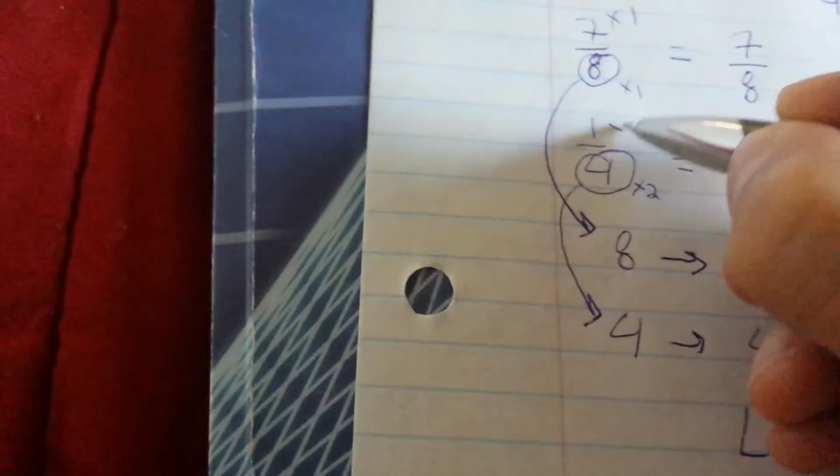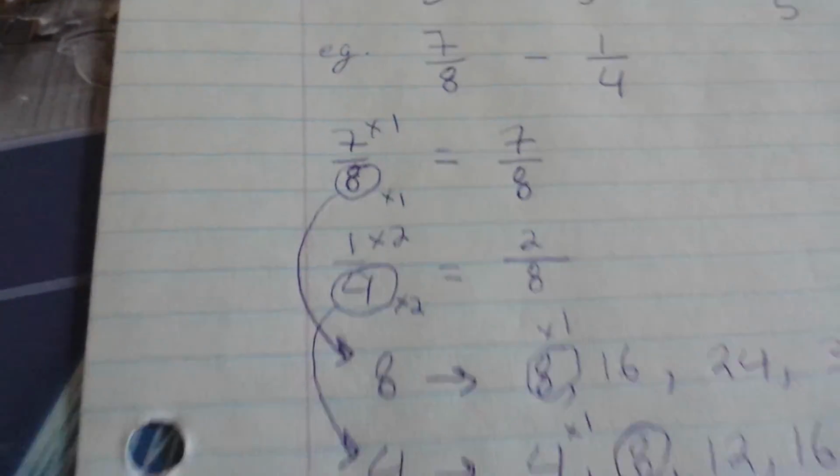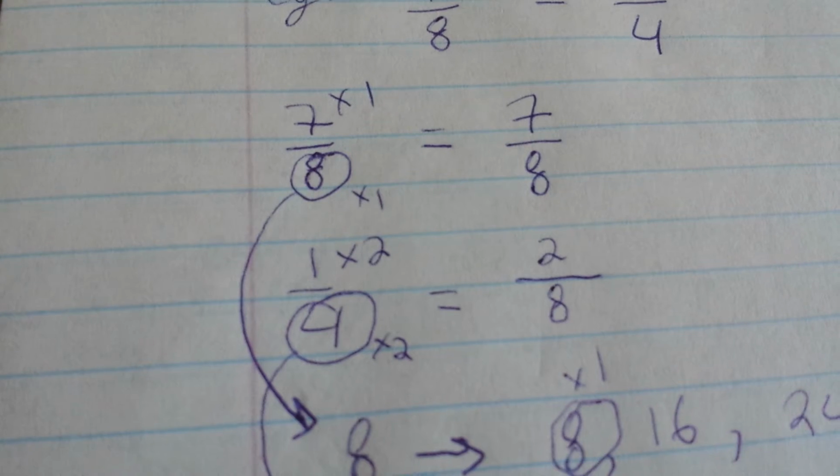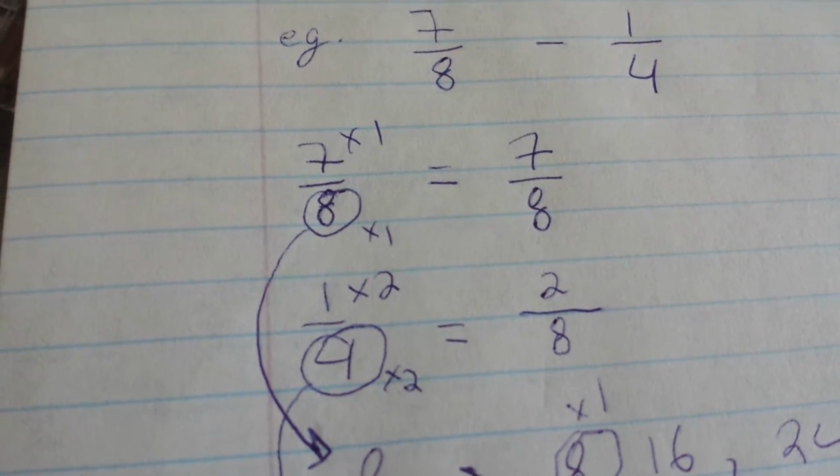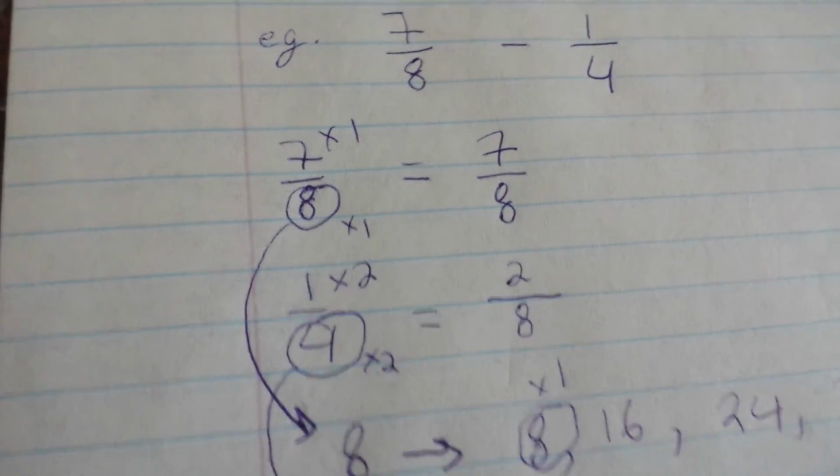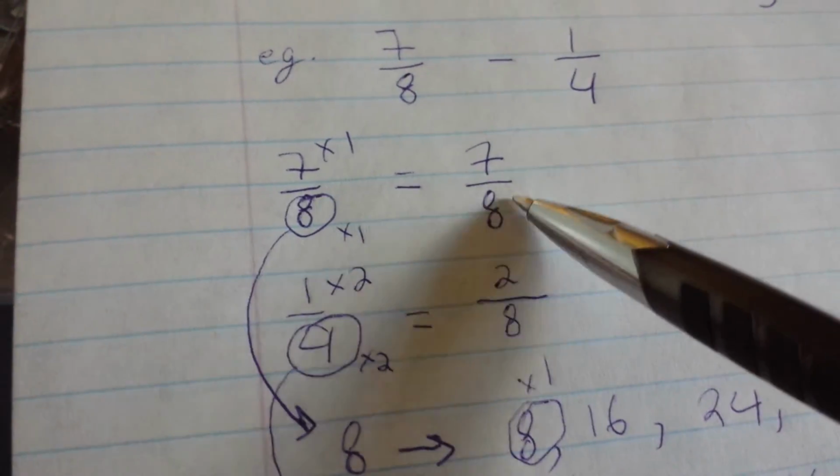But for this fraction, to go from 4 to 8, you will need to multiply both the numerator and denominator of 1 over 4 by 2, and so now this will be a 2. Now we can rewrite this question using these two fractions instead, because now we have a common denominator between the two fractions. We can subtract them easily the way we did in this example. So let's do that.